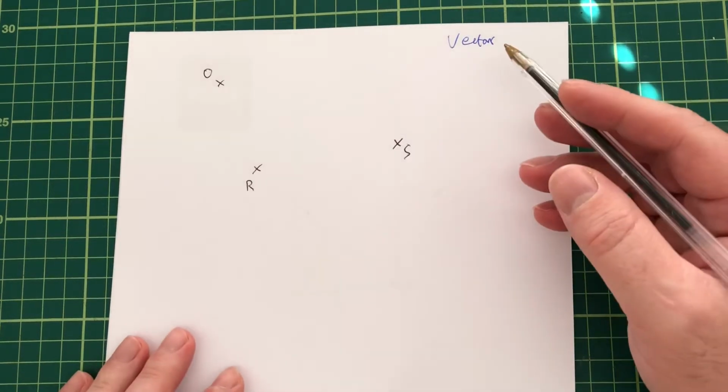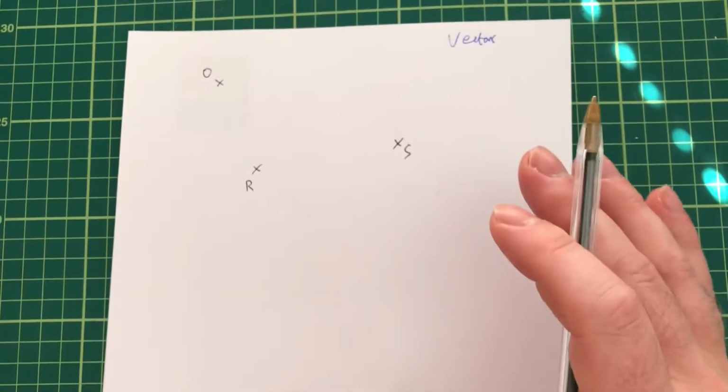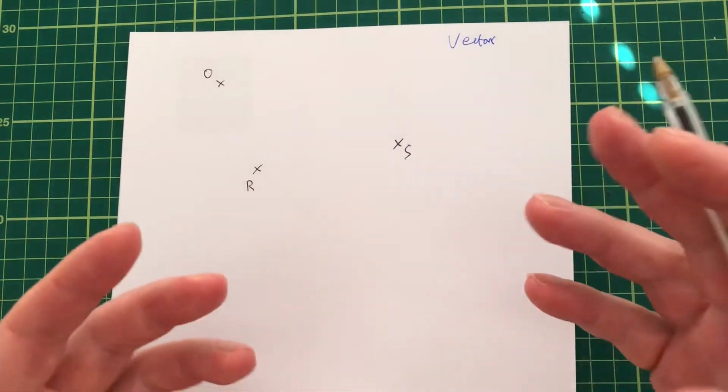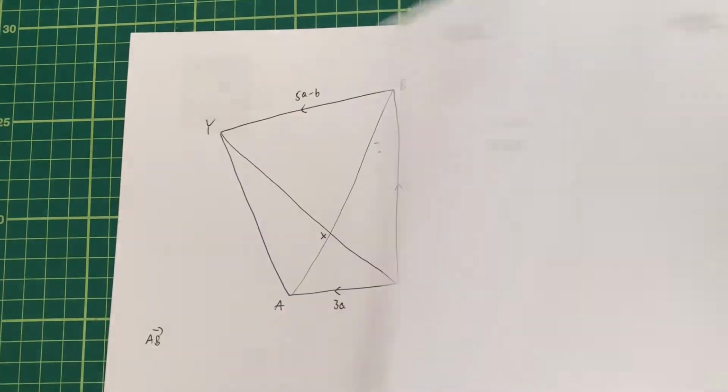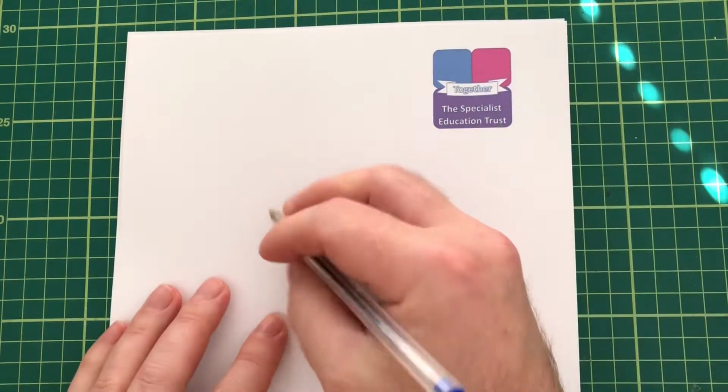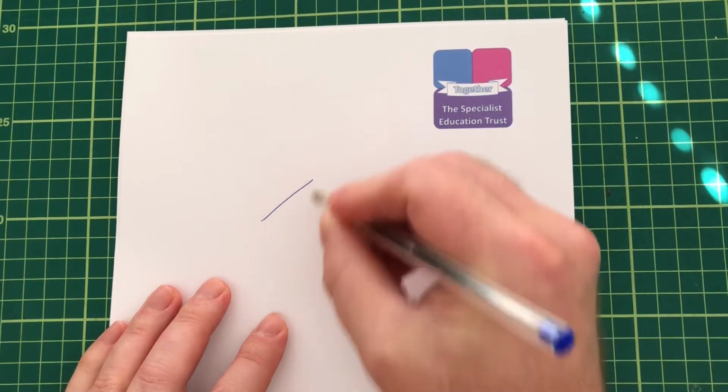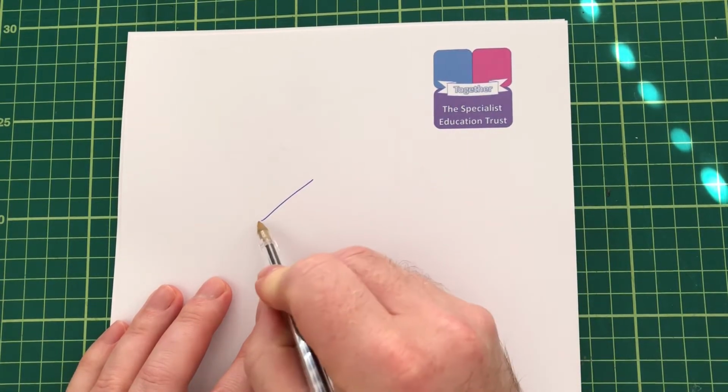Okay, so I'm going to do a video on vectors. This is specifically algebraic vectors. The idea with vectors, we start over here, is they have a distance and a direction.